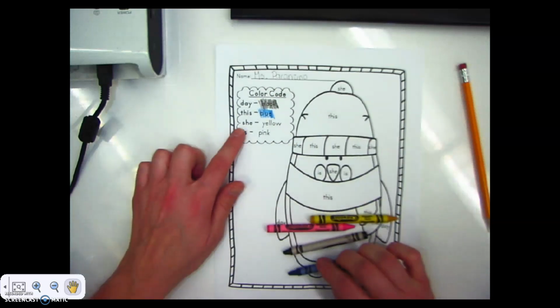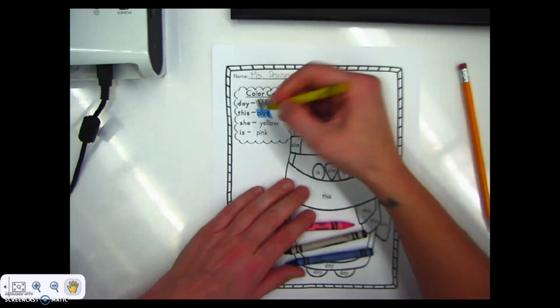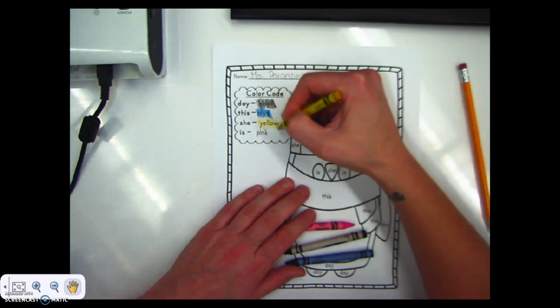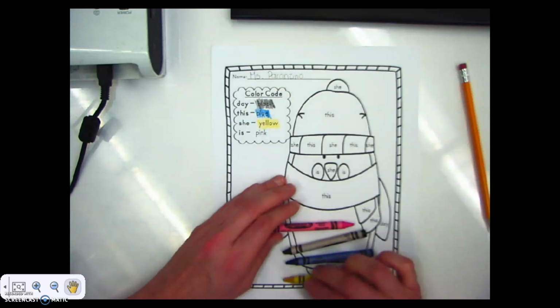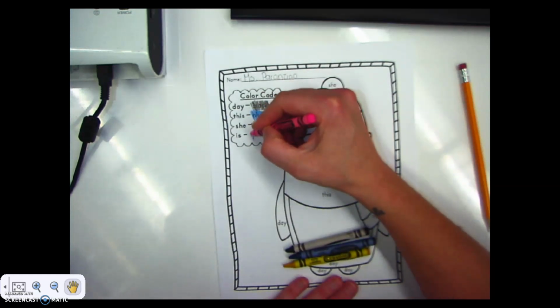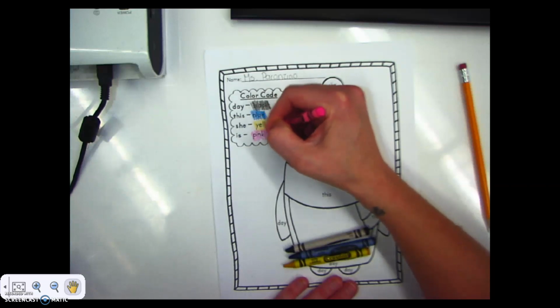Our next word is S-H-E, she. Anytime you see that word, you're going to color it Y-E-L-L-O-W, yellow. And our last word is I-S, is. Anytime you see that word, we're going to color it P-I-N-K, pink.